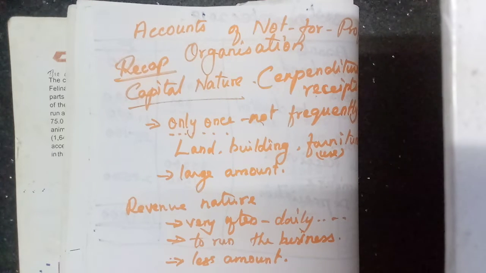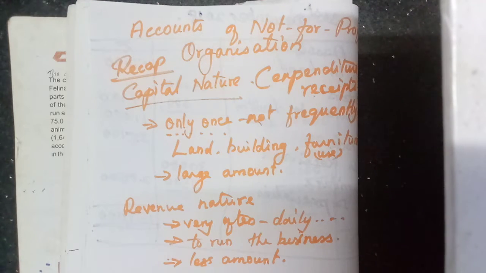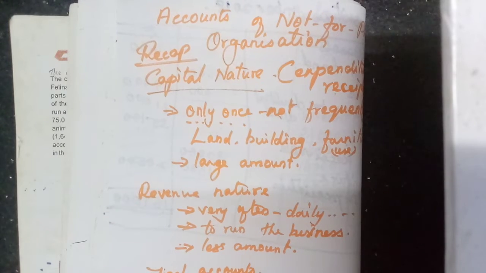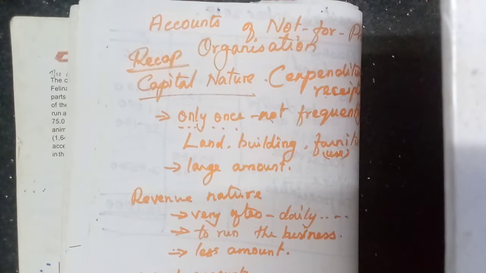Every day, among the three lessons, I am going to teach you the second lesson. In that lesson only, you have asked many doubts, the later problems, but we will see from the beginning. That is the second lesson, accounts of not for profit organization.